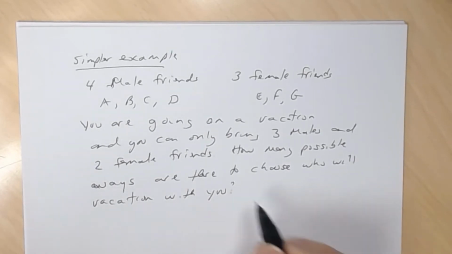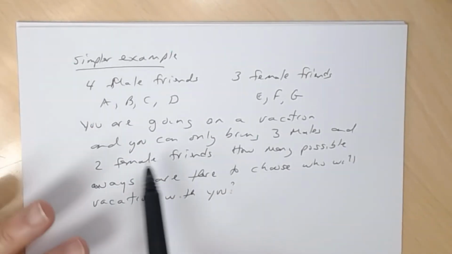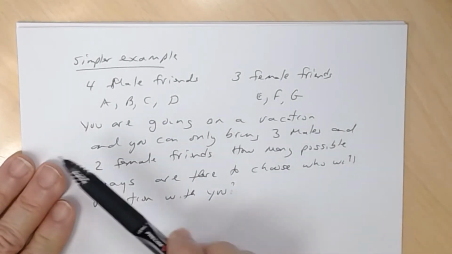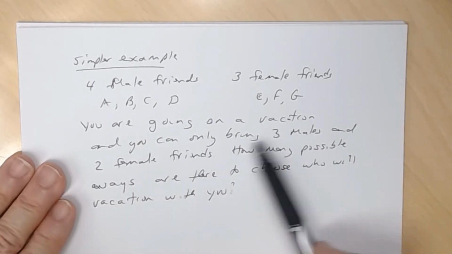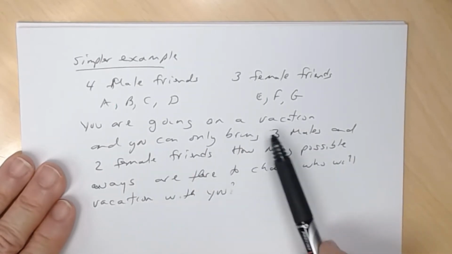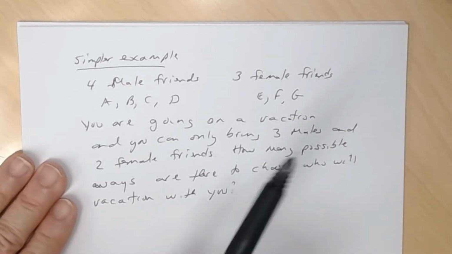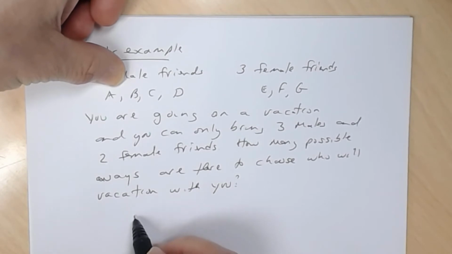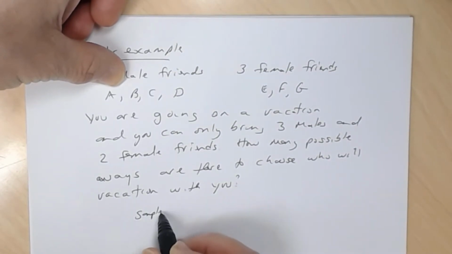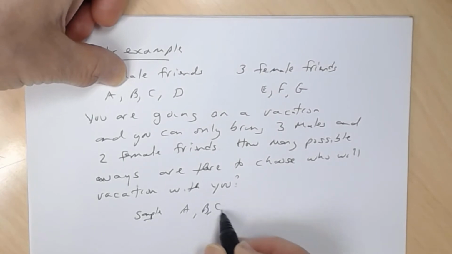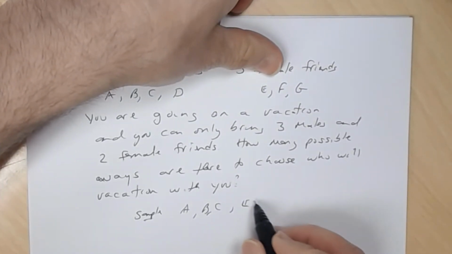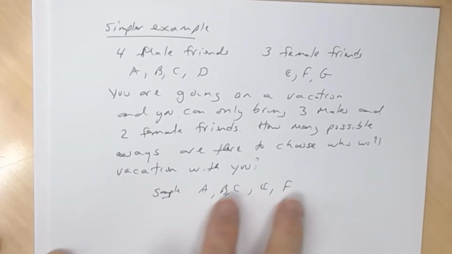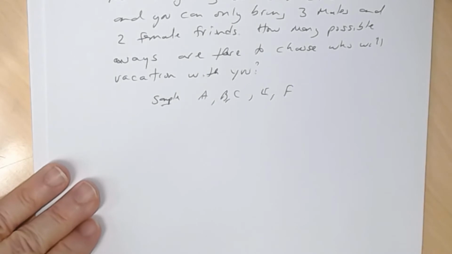Okay? All right, now here's the idea. Basically, I can choose any 3 of these individuals and any 2 of these, right? Altogether you have 5 friends going with you, 3 males, 2 female. In terms of male friends, a sample one would be I can select A, B, and C, and then I can select E and F, right? These are my 3 male friends, these are my 2 female friends.